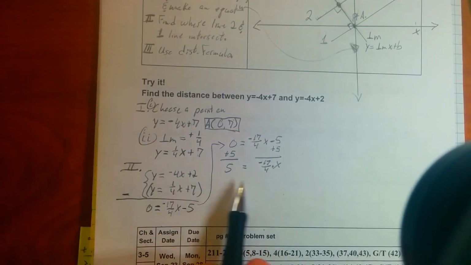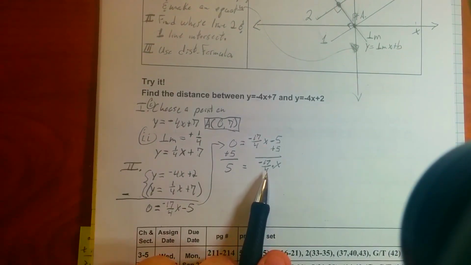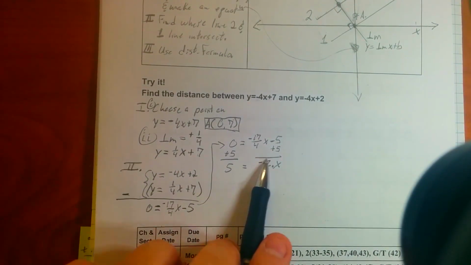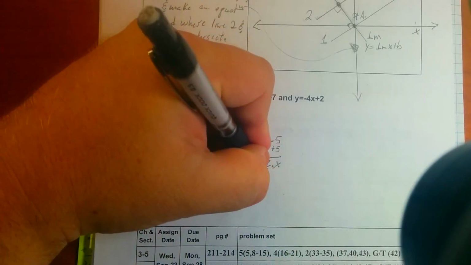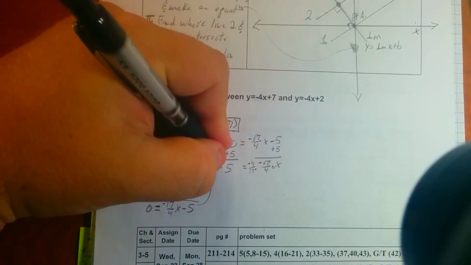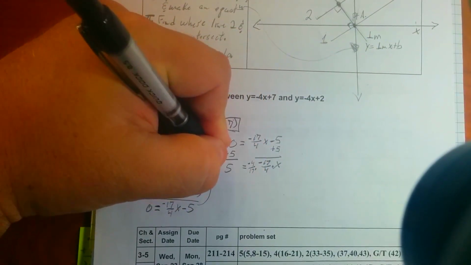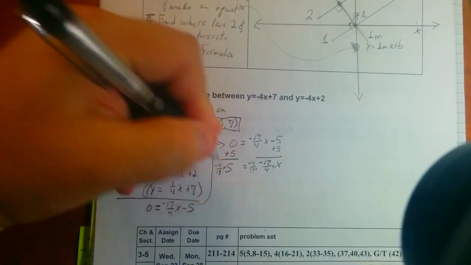You could divide both sides by negative 17 fourths. That's fine. I prefer to multiply by the reciprocal of this number. That'll make this become 1. So the reciprocal is negative 4 over 17. And I need to do that to both sides. So I'm going to multiply both sides by negative 4 over 17.